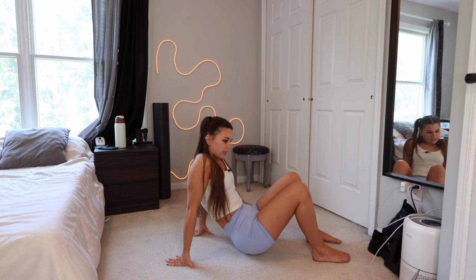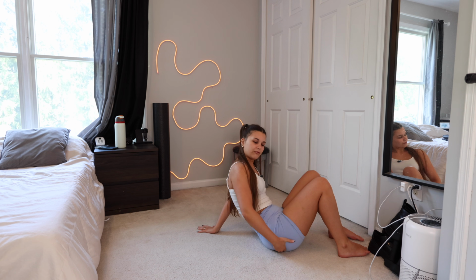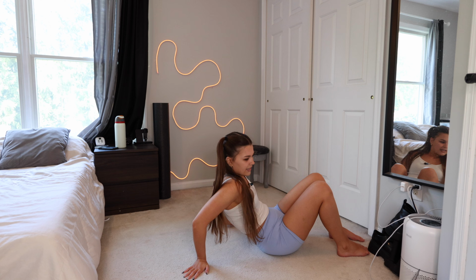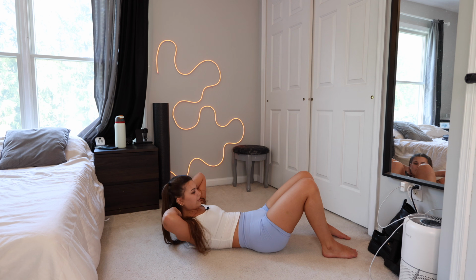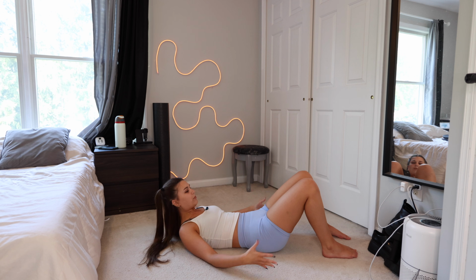So sciatic pain refers to back pain that travels down the lower back through the glute and usually down through one or both of your legs. And it occurs when there's pressure or damage to the sciatic nerve. So today we're going to be doing some stretches to help relieve that.